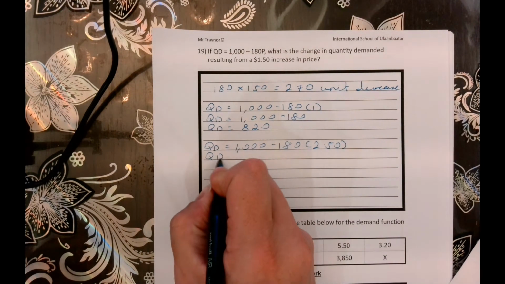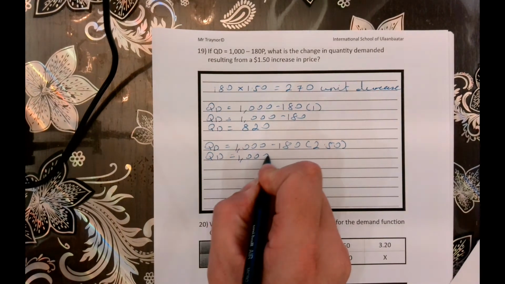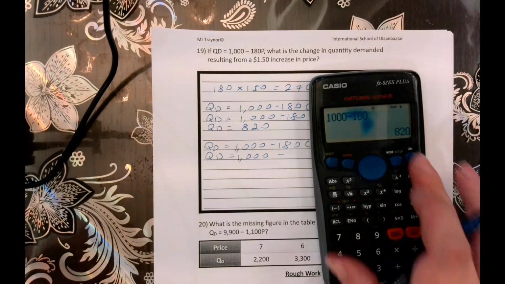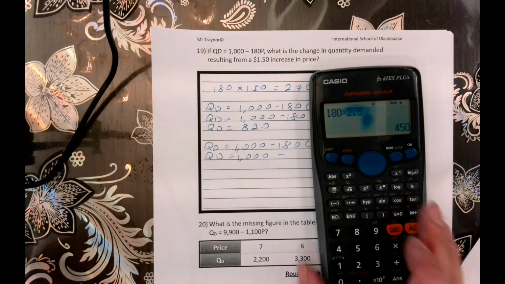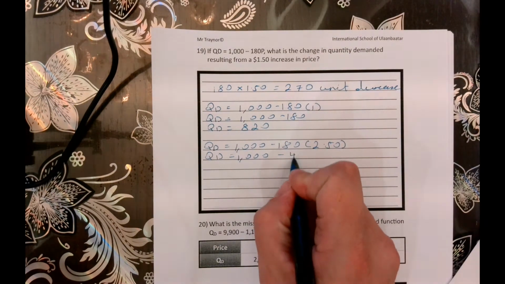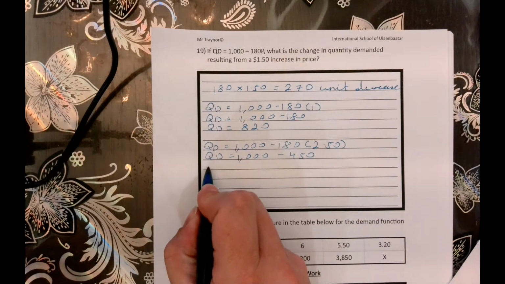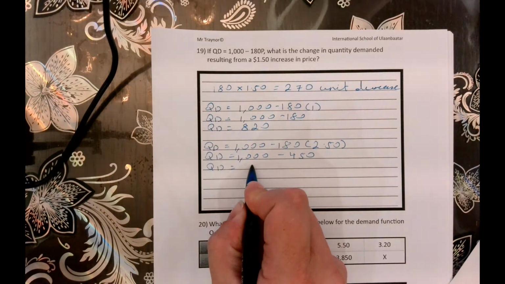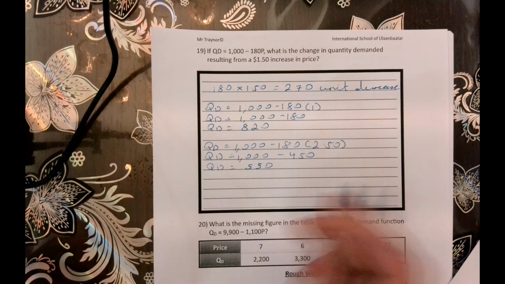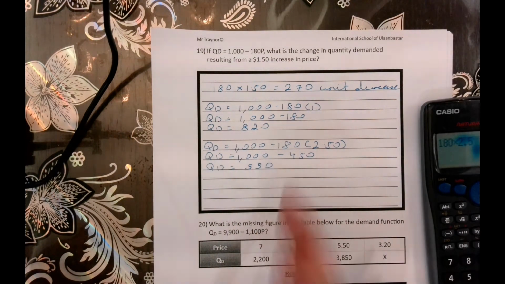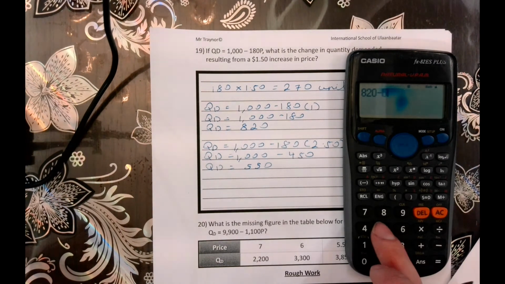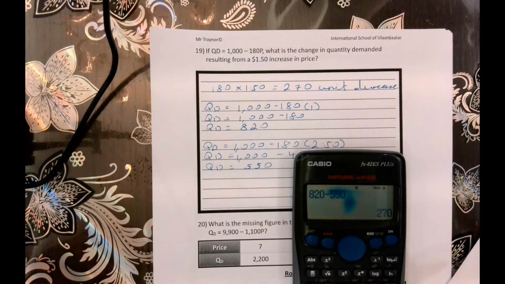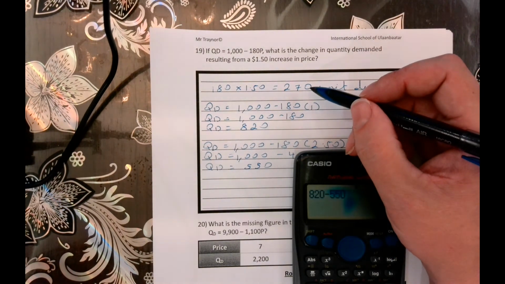So that's 1,000 minus, and I'm going to have to get out the calculator here. 180 times 250 equals 450. And then QD equals 550, I believe. So 1,000 minus 450 is 550. Now, if I have done this right, it's 820 minus 550, and that is 270 unit decrease, which is the exact same one that I got there.